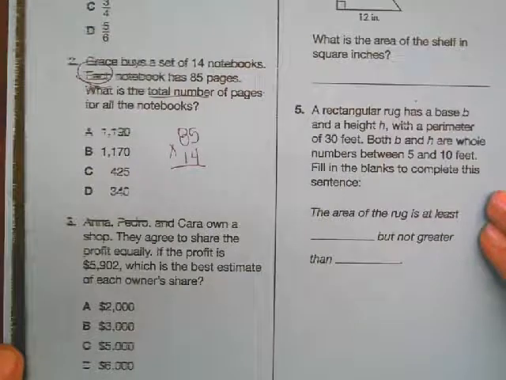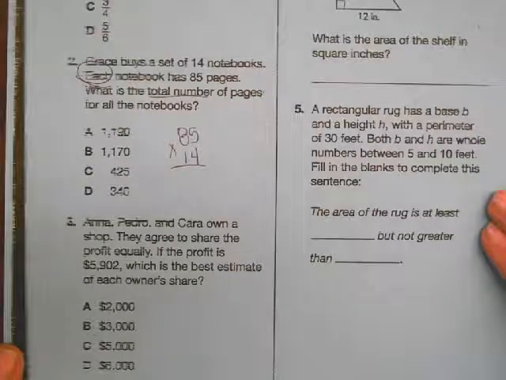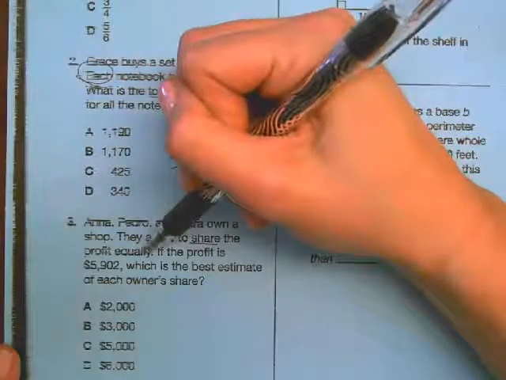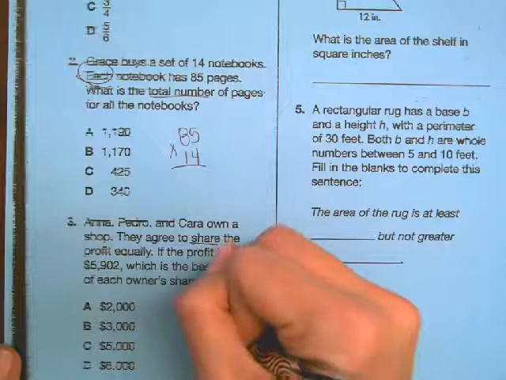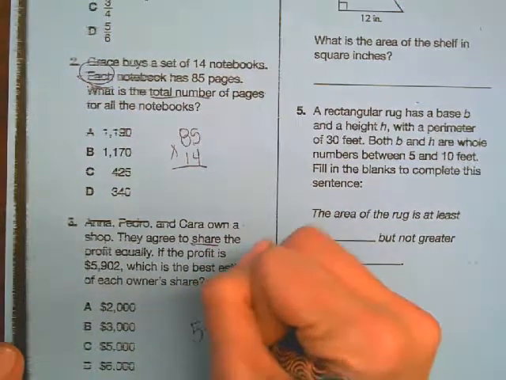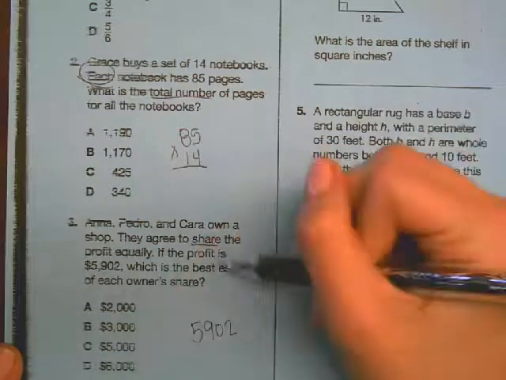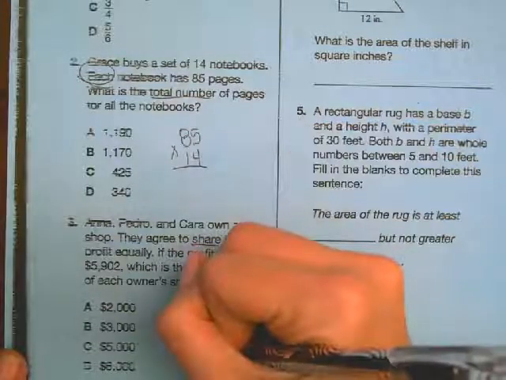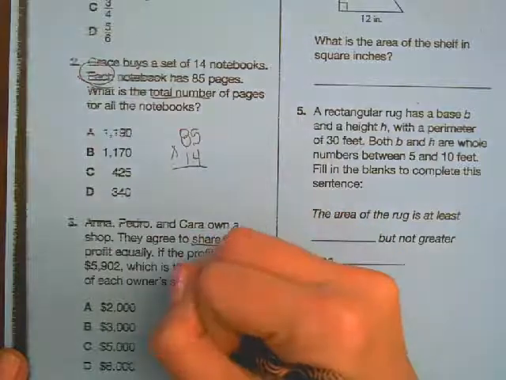Question number 3. Anna, Pedro, and Cara own a shop. They agree to share the profit equally. If the profit is $5,902, which is the best estimate of each owner's share? So you're going to do that, divide that by 3.